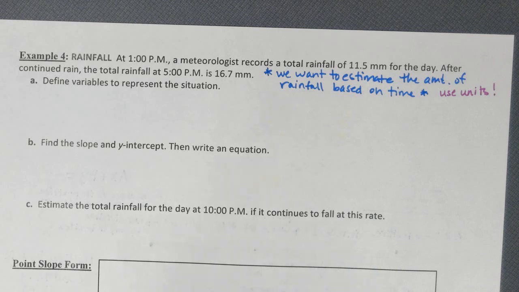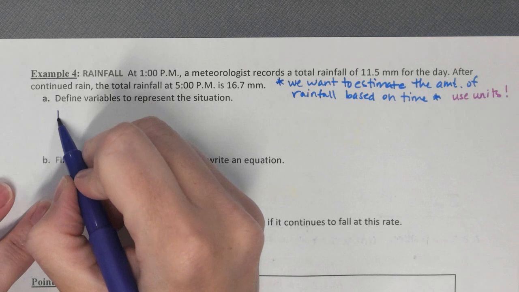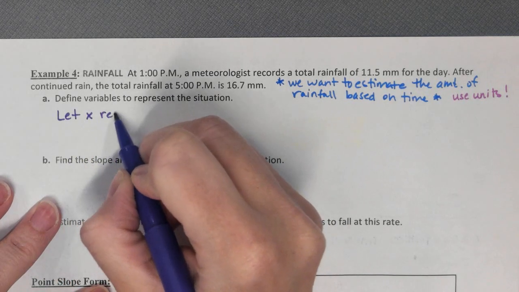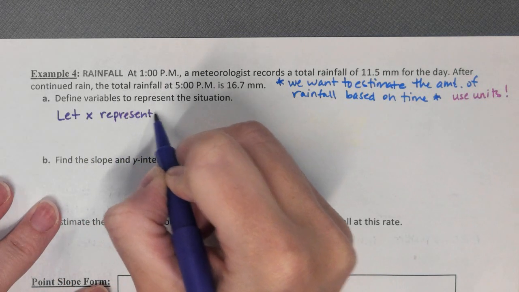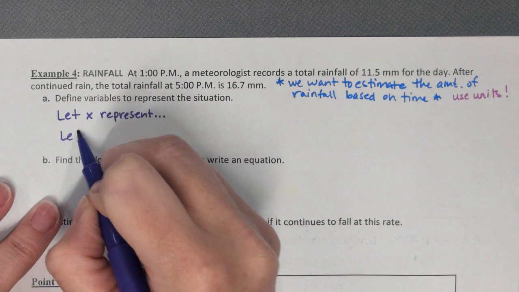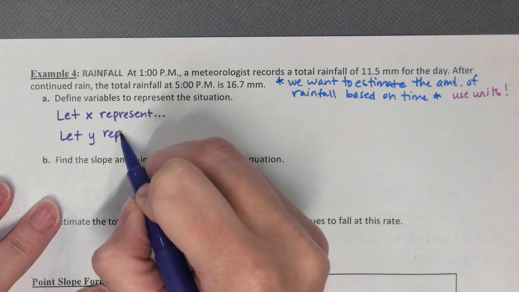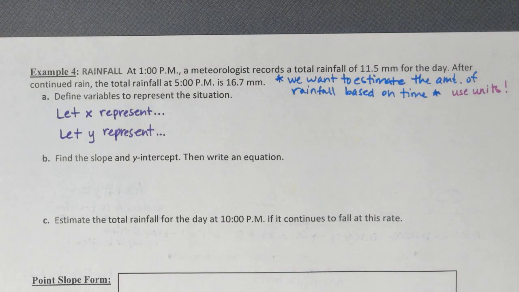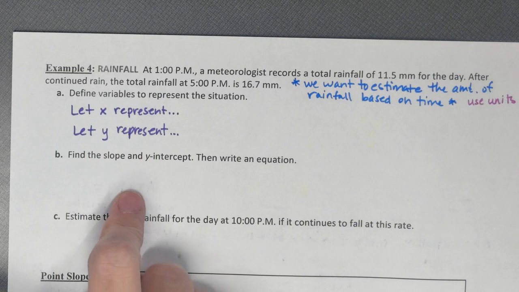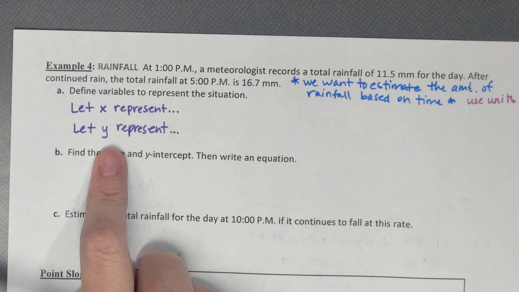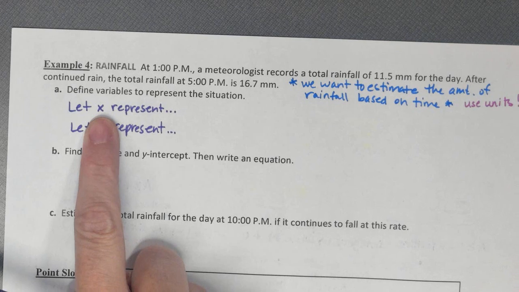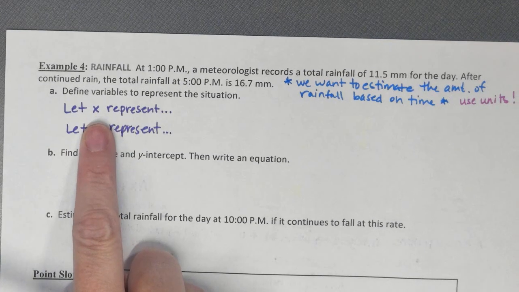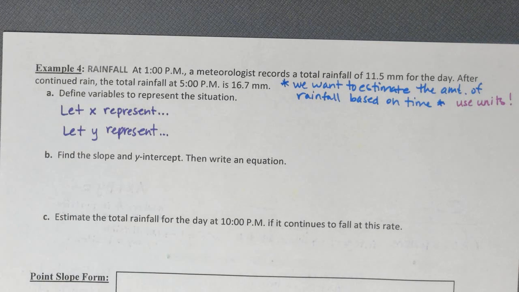So every time you're defining variables to represent, you can always start with let X represent, and then tailor that to the situation. Let Y represent, tailor that to the situation. Which one is my input here? The X or your Y? Okay, so this is the input. So what is this based on? Is the rainfall based on the time, or is the time based on the rainfall? Rainfall based on the time.